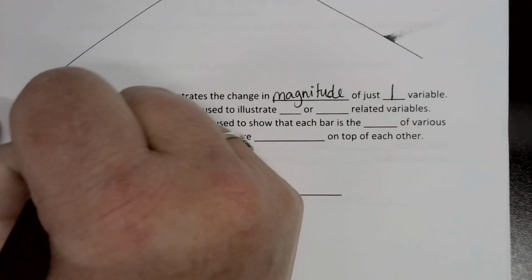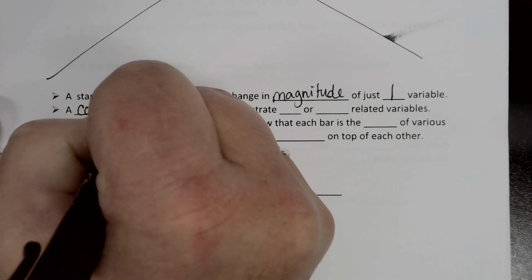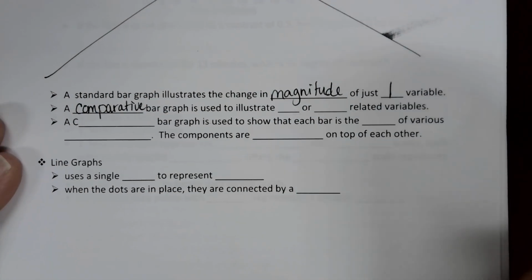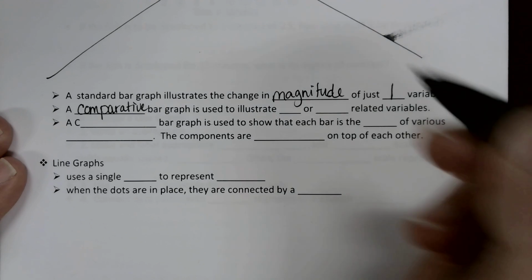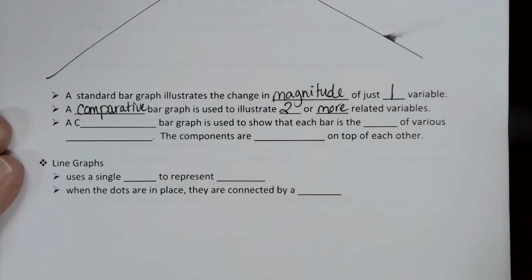A comparative bar graph is used to illustrate two or more related variables.